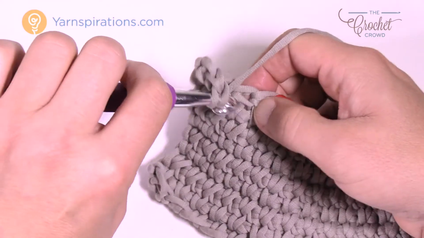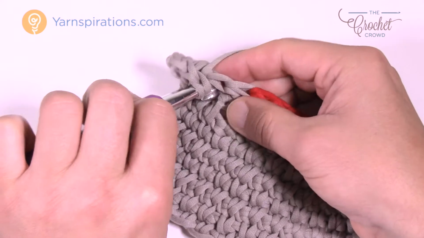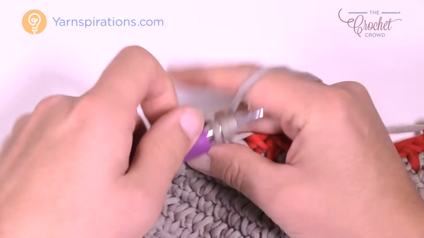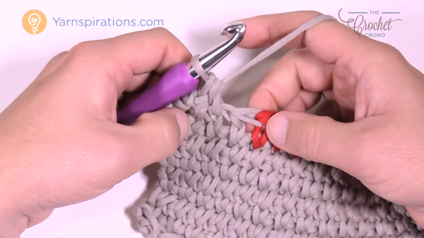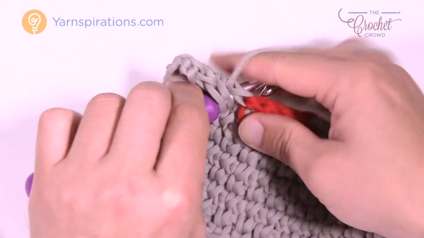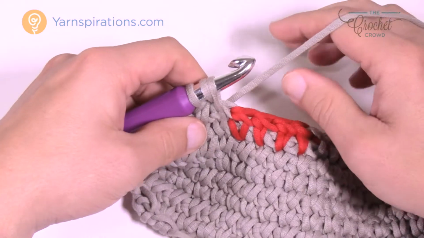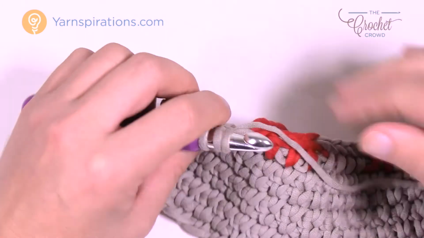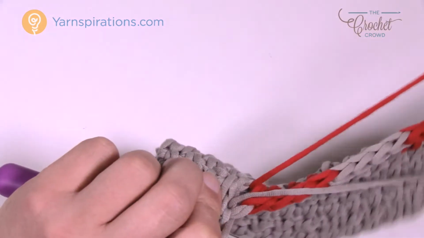So I'm just kind of looking for it. Once you get the first one established, it's easy. You can see the next one is gray and then the next one is red. So I'm going to finish this gray one here, but I want to be prepared for the red, so I have to drop this one and then grab that red one that was sitting in behind.